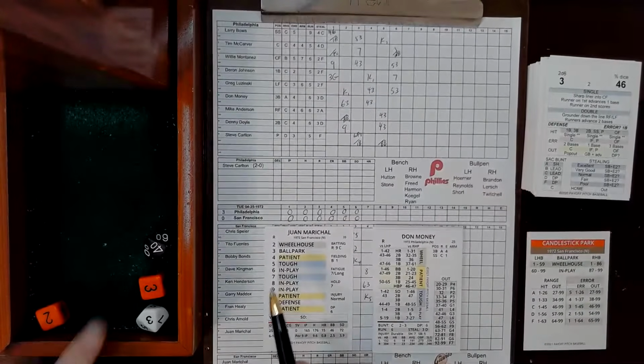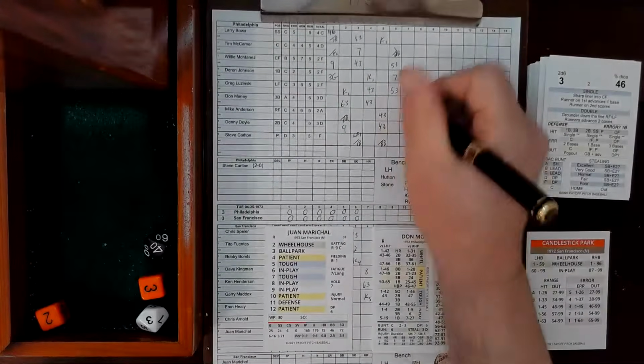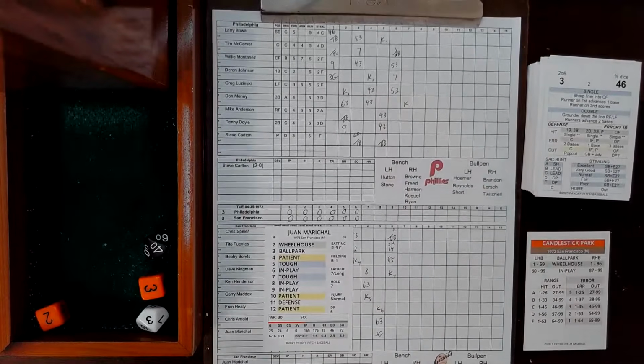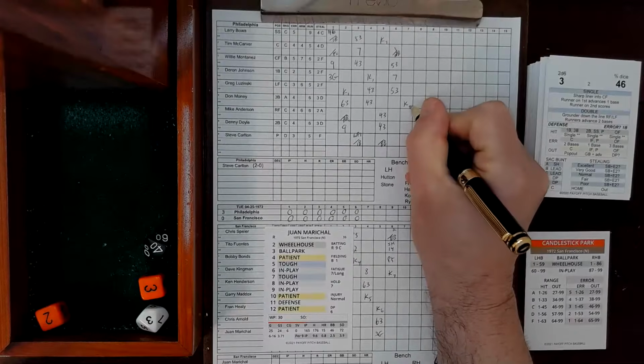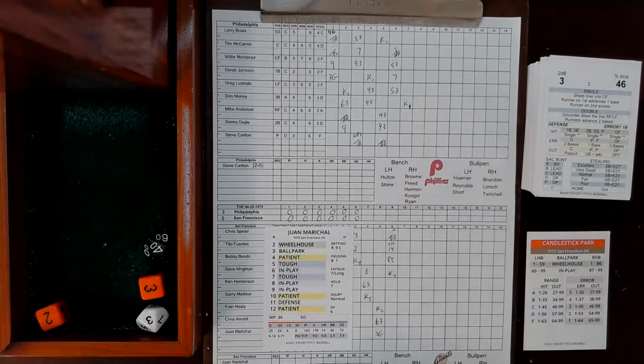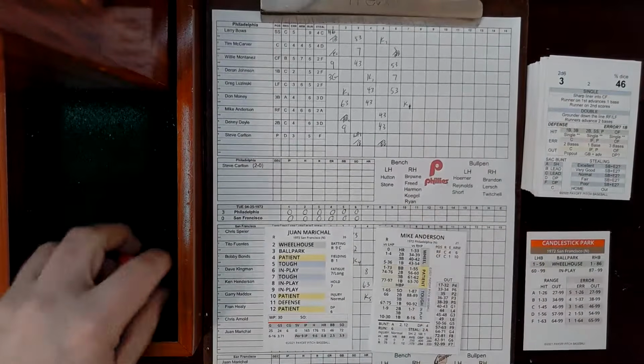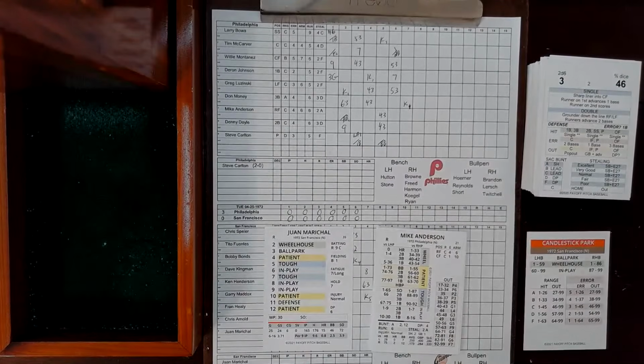5 is tough, 43, and that's a strikeout on Don Money. And for Marichal, that's strikeout number 4. Anderson, right fielder, he's 0 for 1 with a walk.